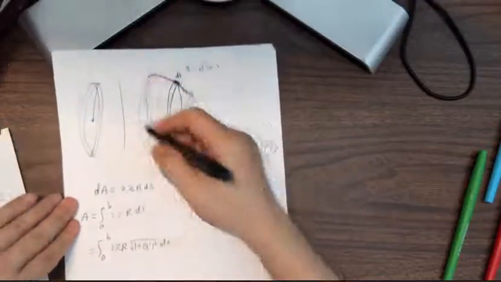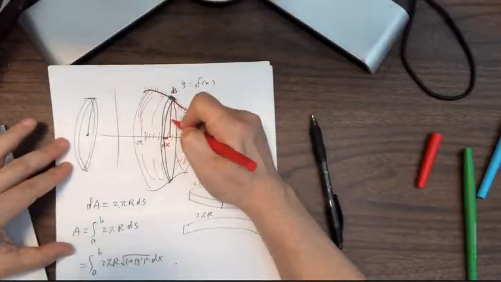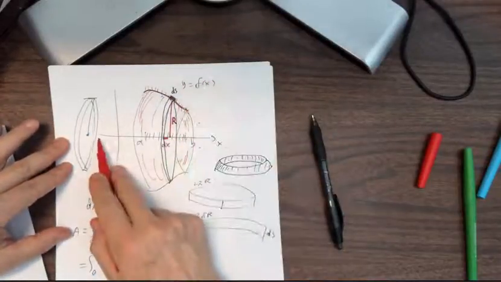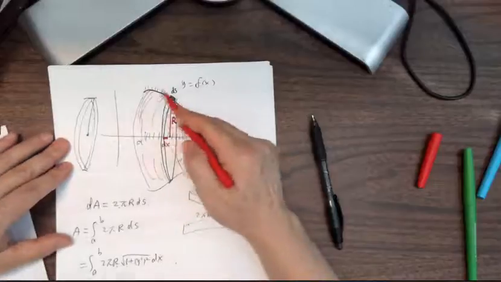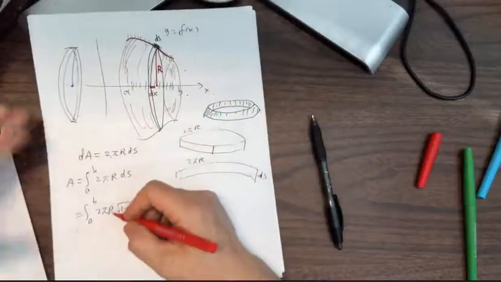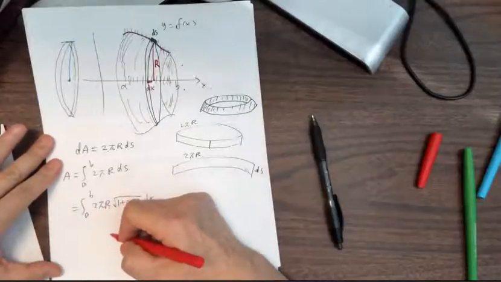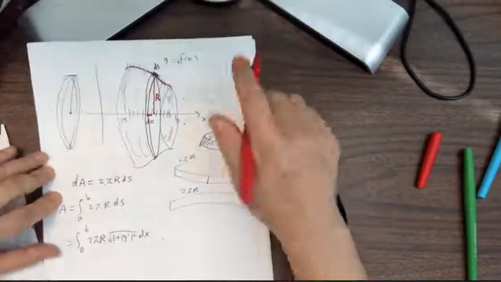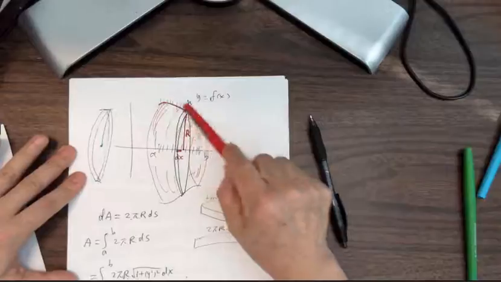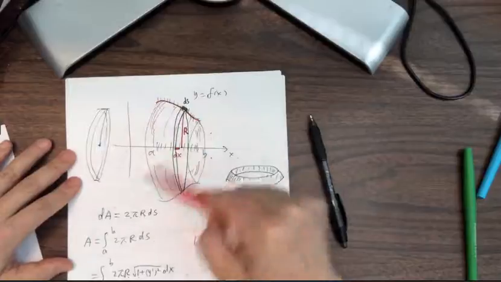Well, it depends. In this case, r will be this distance. So depending on the function, and the line around which the curve is rotating, in each case we try to find the expression for the radius, as a vertical distance, or it could be a horizontal distance if the graph is rotating around a vertical line.